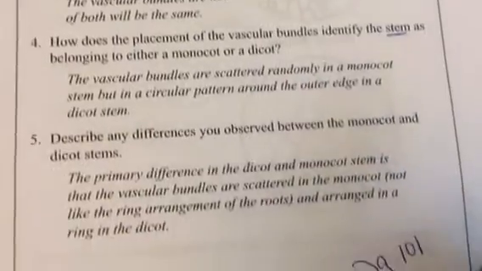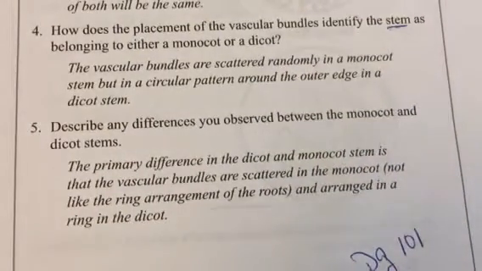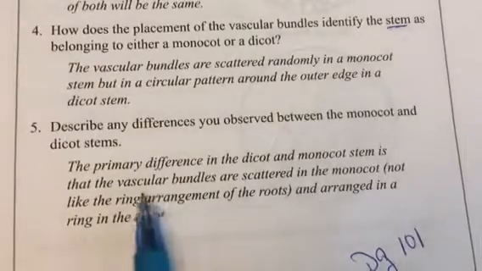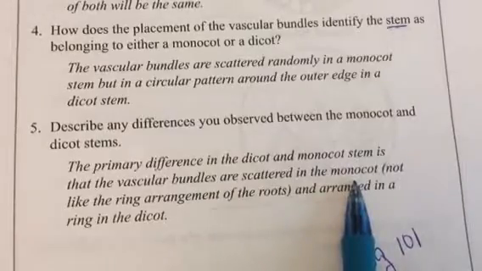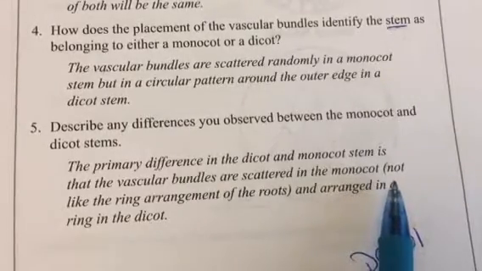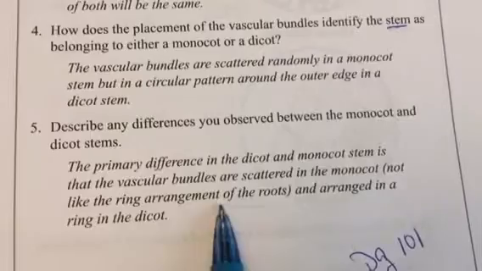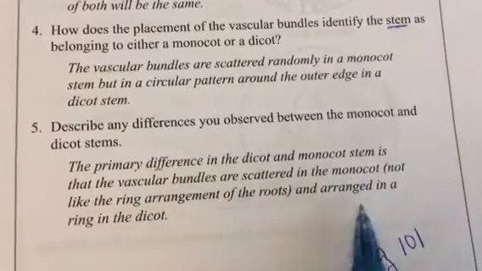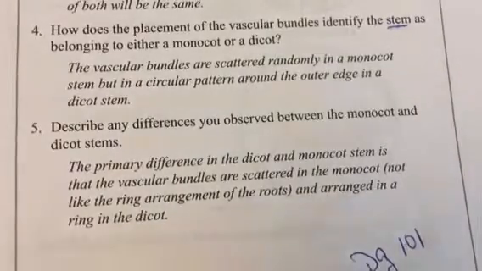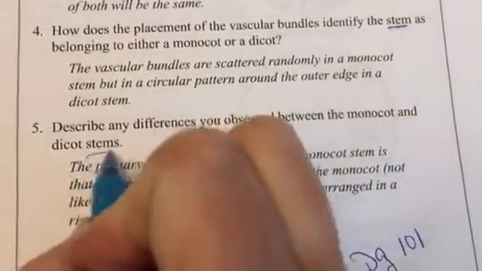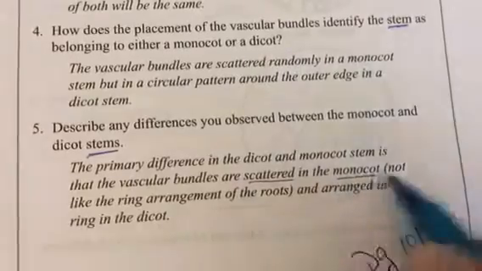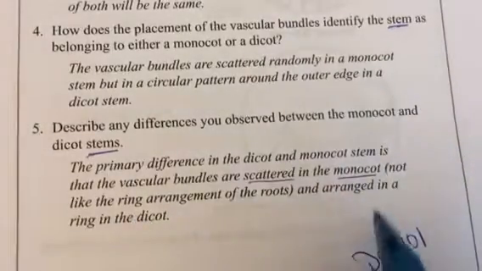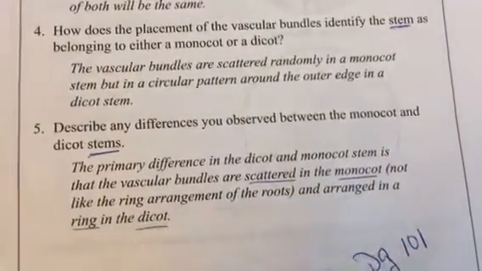Number 5, describe any differences you observe between the monocot and dicot stems. Well, again, the difference is where the vascular bundles are. They're scattered or random in the monocot. They're arranged in a ring in a dicot. So the stems you have scattered in the monocot and ring in the dicot.